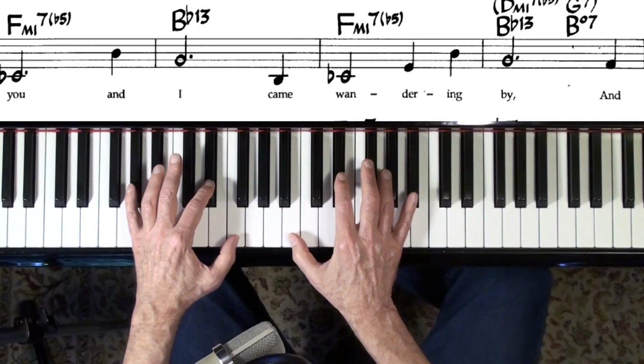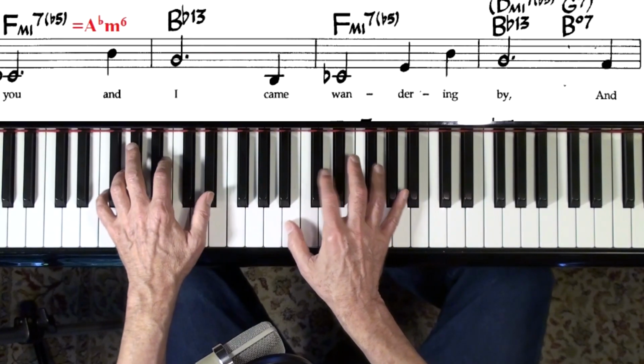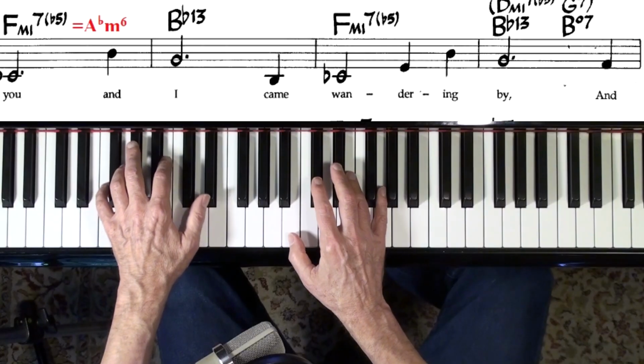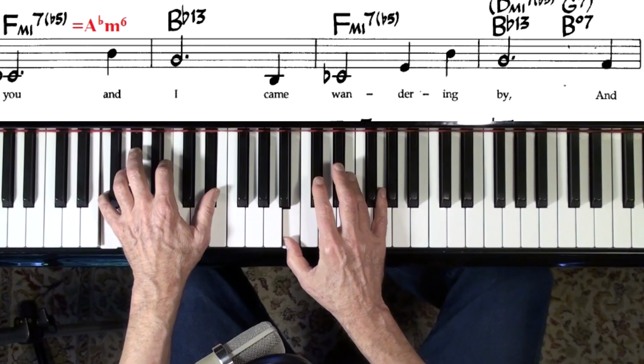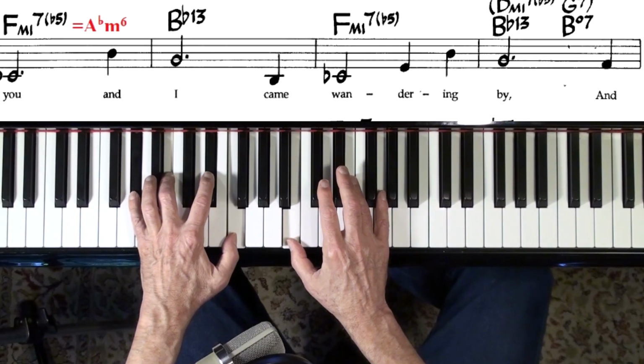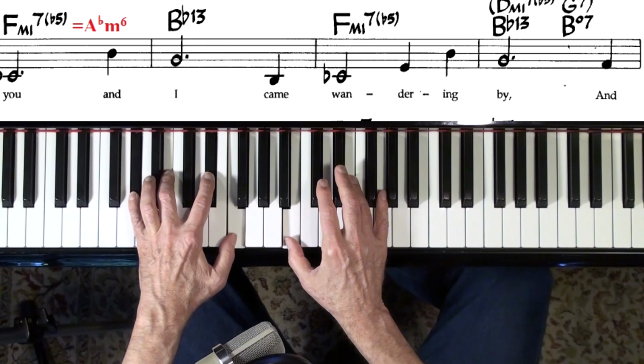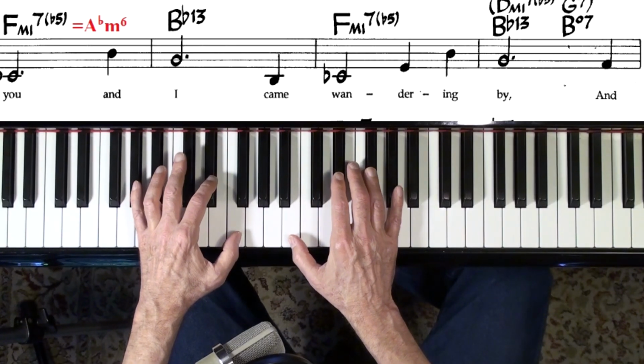So this is a spread voicing, but there's just no way to play F minor 6 down here, or F minor 7 flat 5. It's just too low. That's too low. And you see I have two Bs, so I'll just get rid of that one. And that's the way we're going to play it.